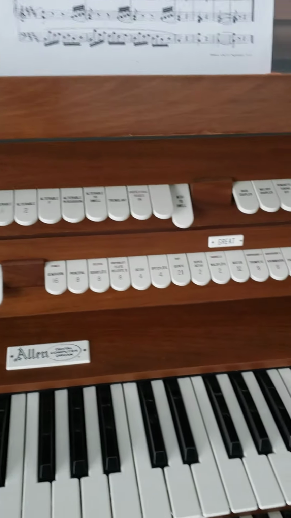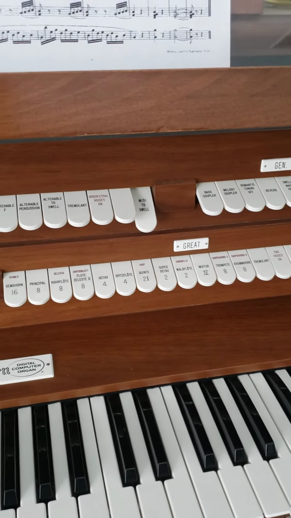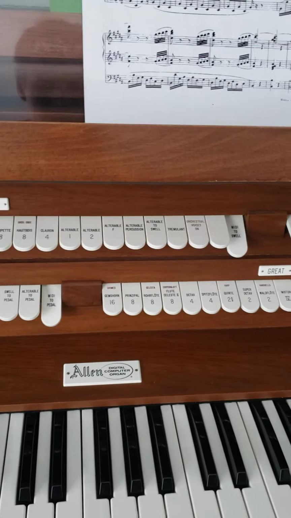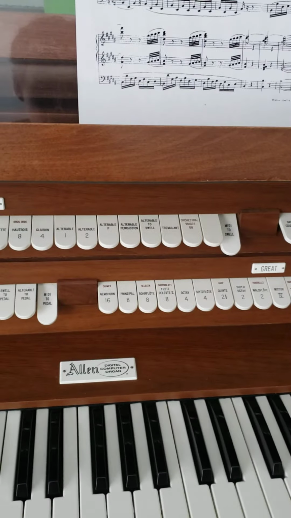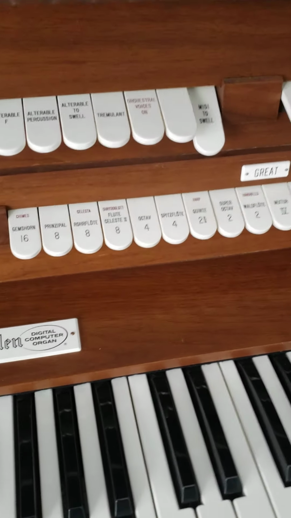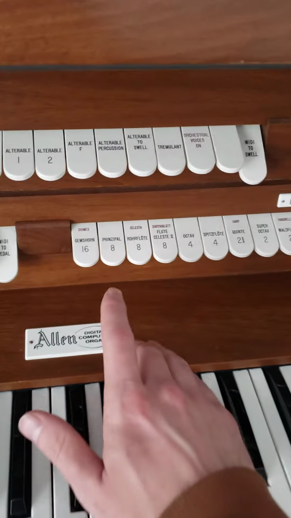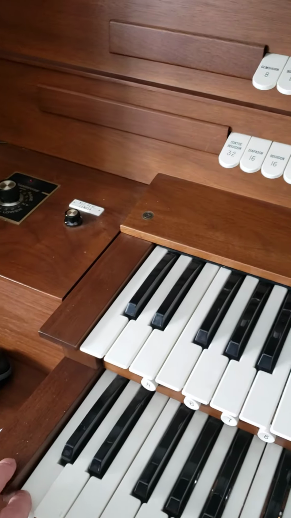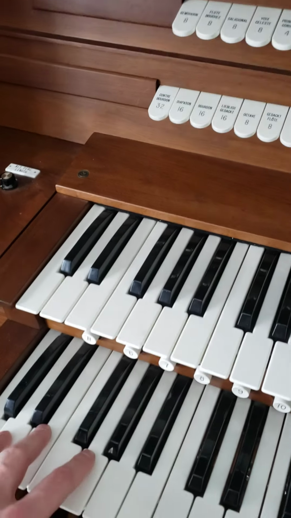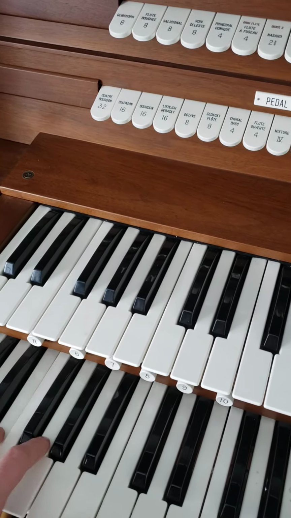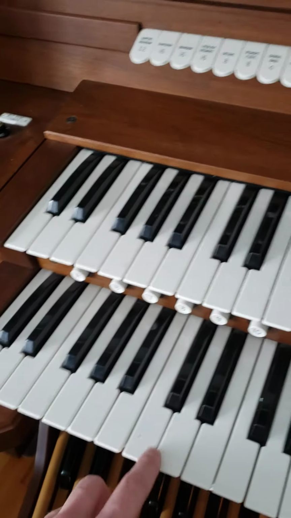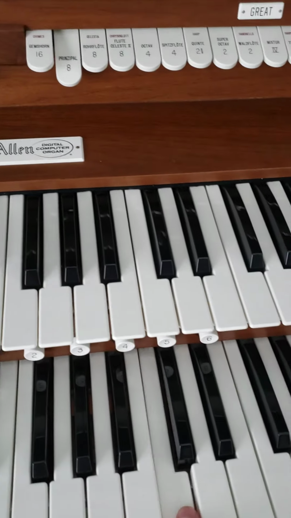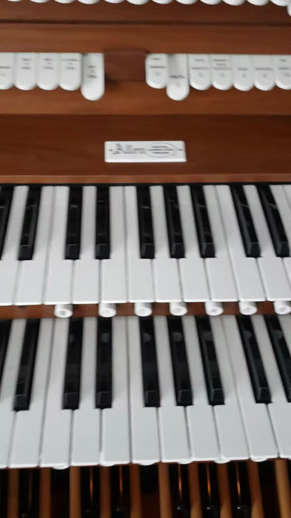But this is probably all so confusing at this point. I want to explain this in greater detail of how these pitch classes work. For instance, we have an 8-foot stop. This pipe is 8 feet in length. Right there, that's 8 foot. That's 4 foot. That's 2 foot. That's 1 foot. And so on and so forth.